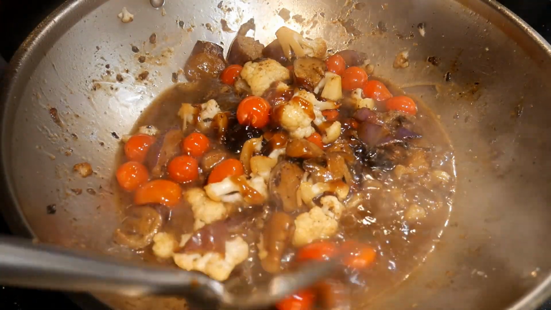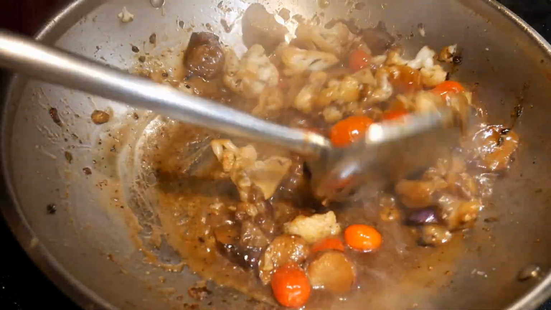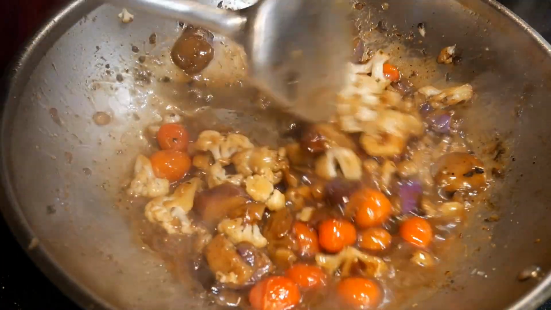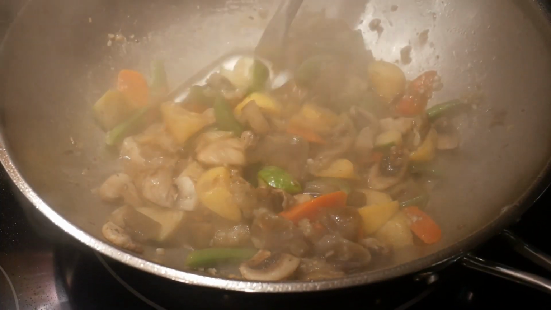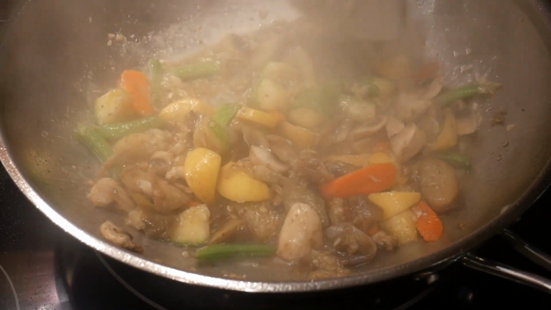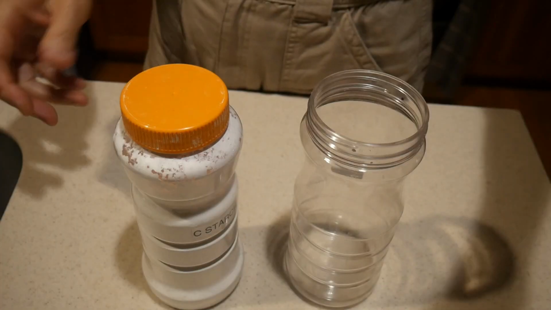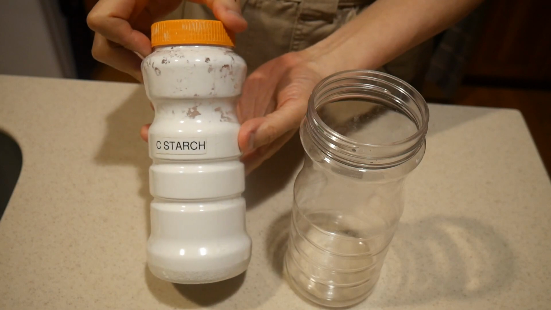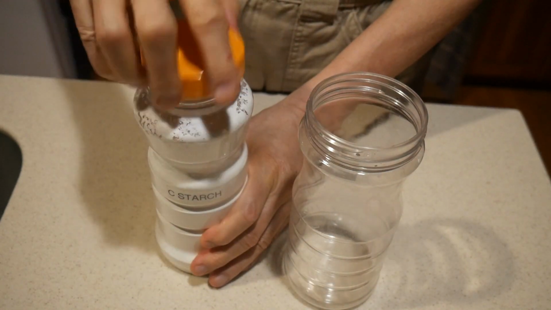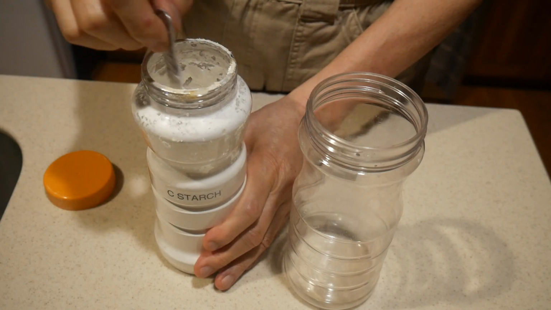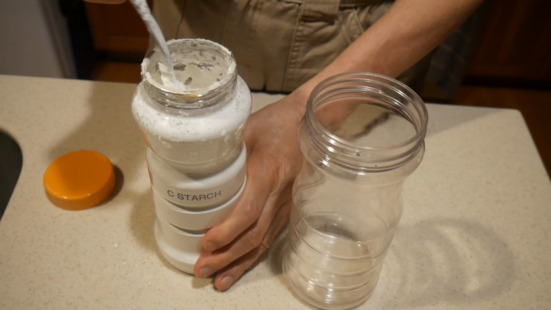So in this part of the video, I'm going to show you how to create a sauce that will achieve the consistency that you want, as well as the flavor that you desire. And in this case, the best way is to create a sauce using a thickening agent such as cornstarch. Cornstarch is the most frequently used thickening agent in stir frying. And the approach is very simple.